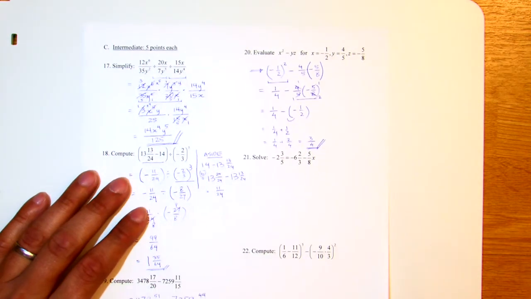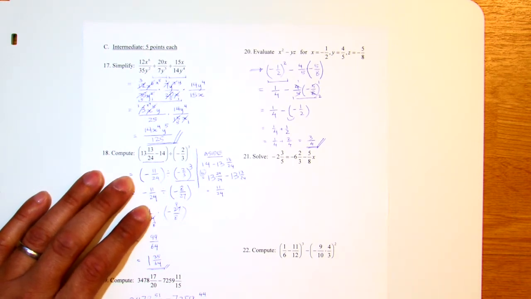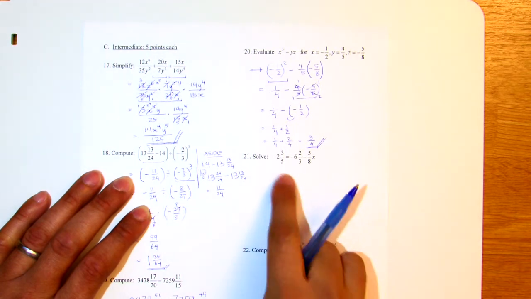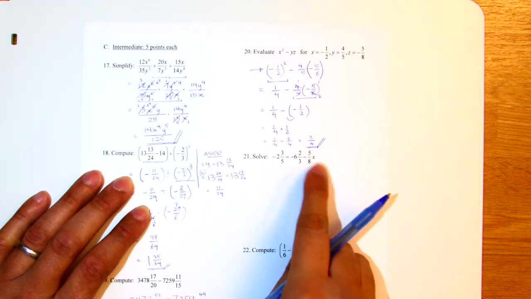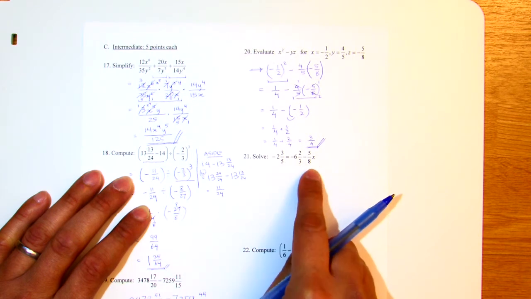Number 21. Now I will show you how to work it out using the LCD method first, and then after that I will show you how to do it using the conventional method. With the LCD method, the LCD of 5, 3, and 8: 5 and 3 give us 15, 15 and 8 give us 120.